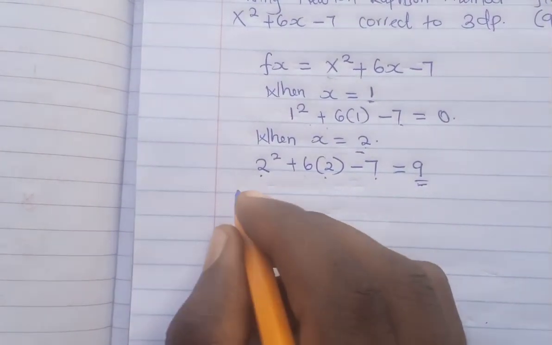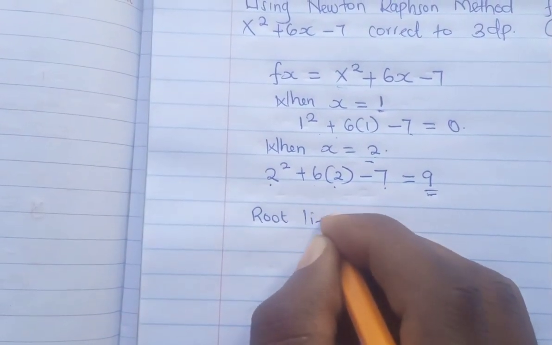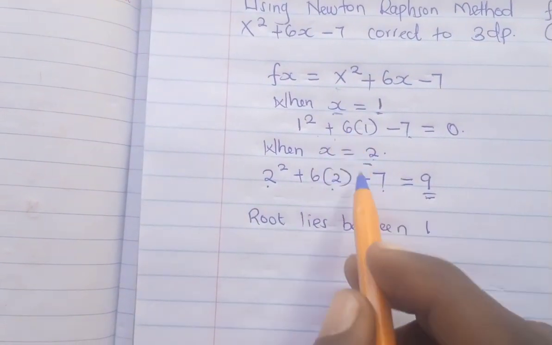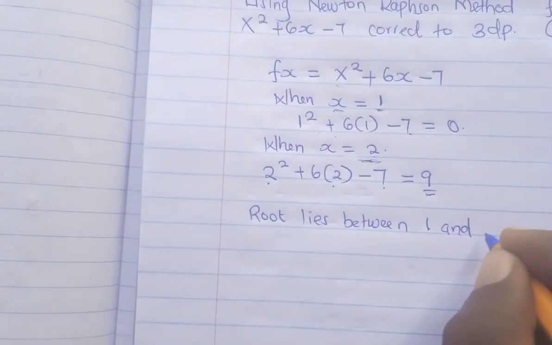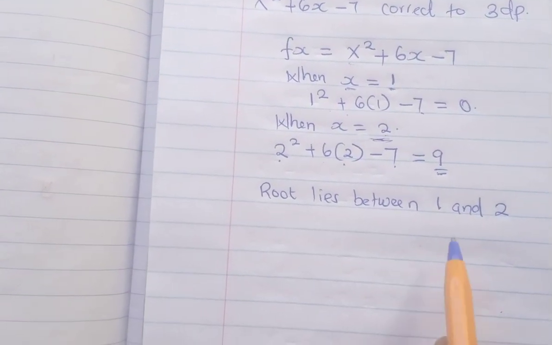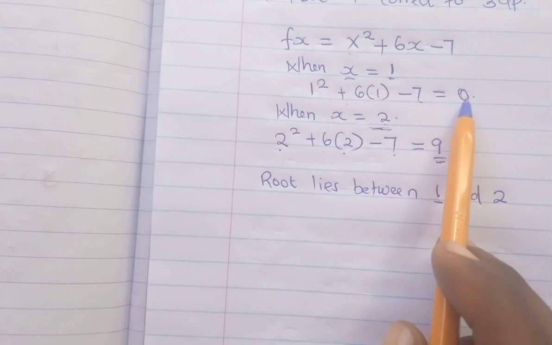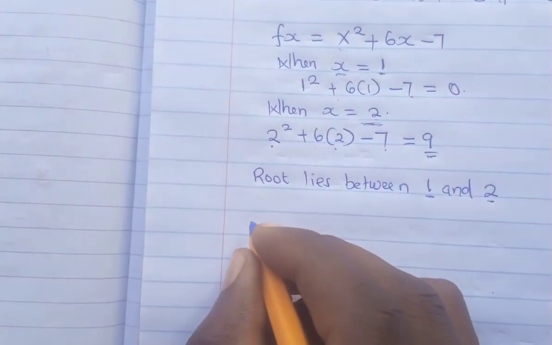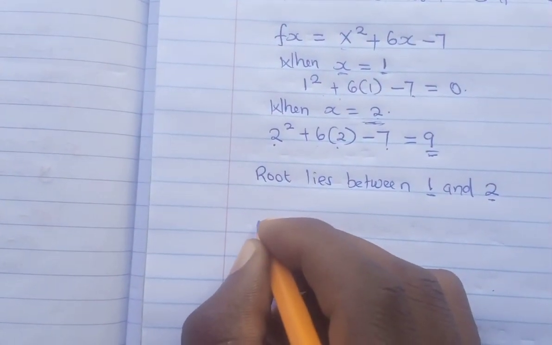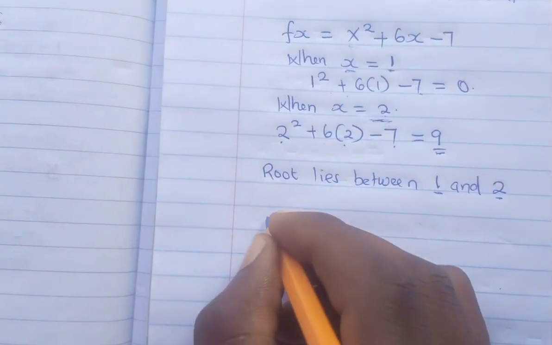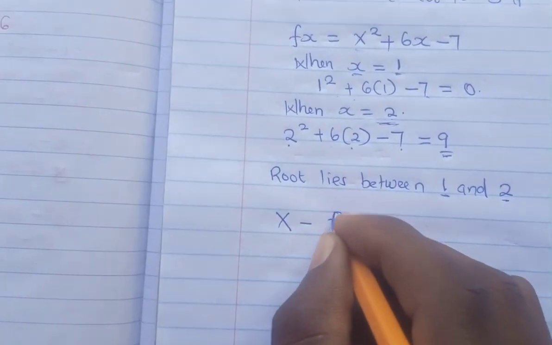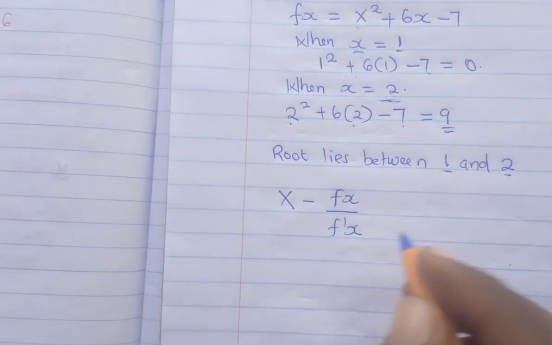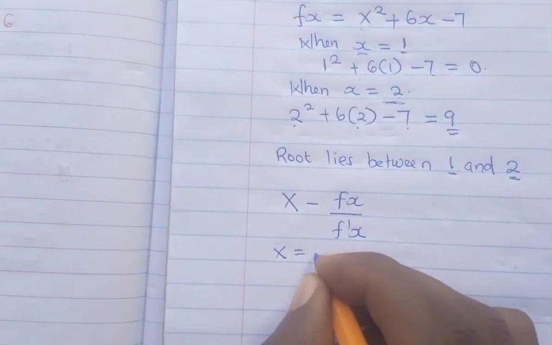So it means the root now lies between x equal to 1 and x equal to 2. But here we cannot use 1 because 1 is going to give us 0. So we're going to use 2. So let us write the Newton Raphson formula. It is x minus the function of x over the first derivative of x. So our x is x equal to 2.